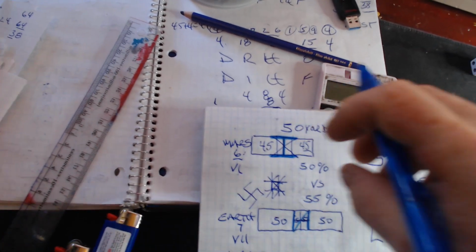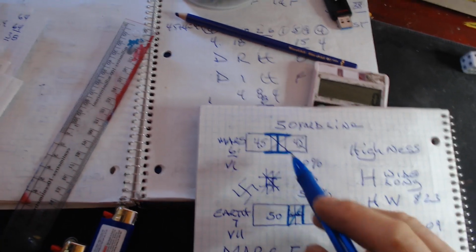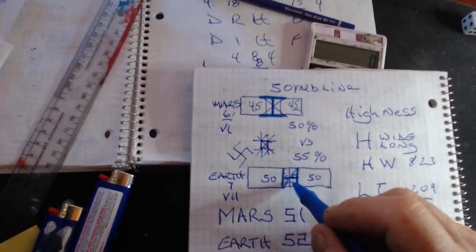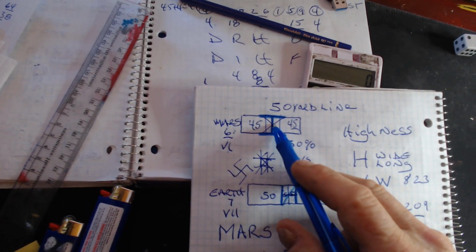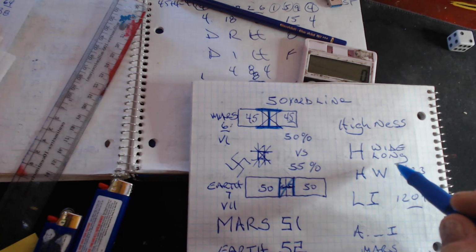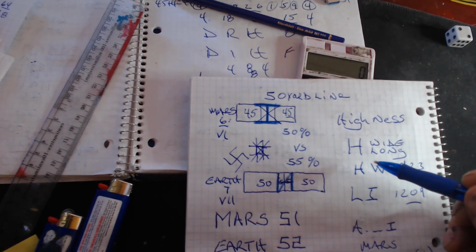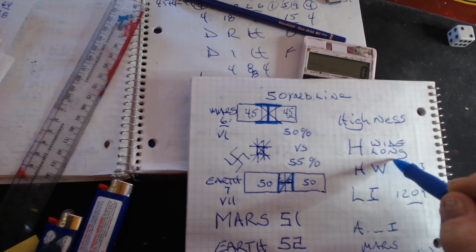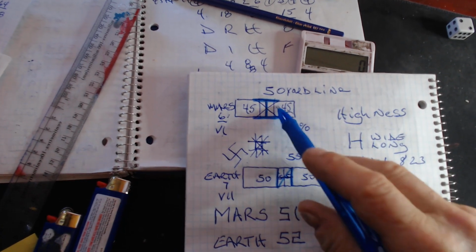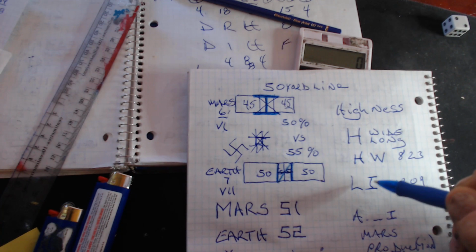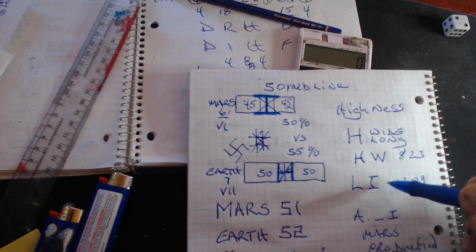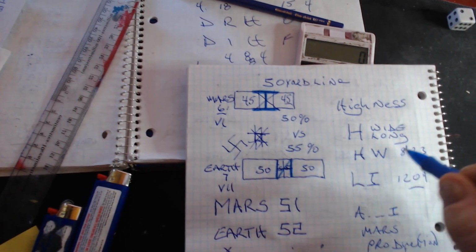So my question is, which one gets Mars? The single line of where only Mars can pass here, or the dividing line creating the highness? Now the height or the wide or the length. This is the H for the width, and the length for the long of the field is I, 8 and 9 inside 4 and 5.